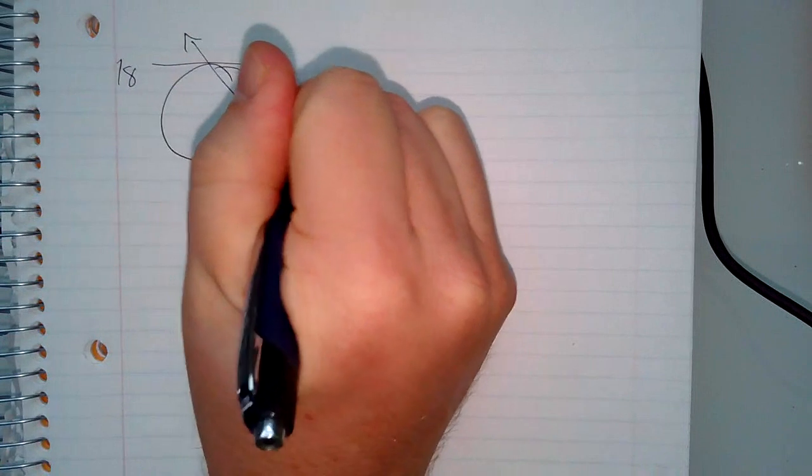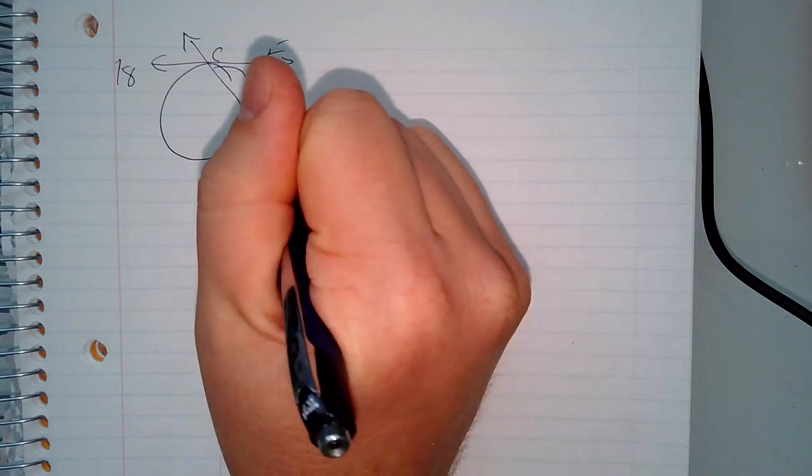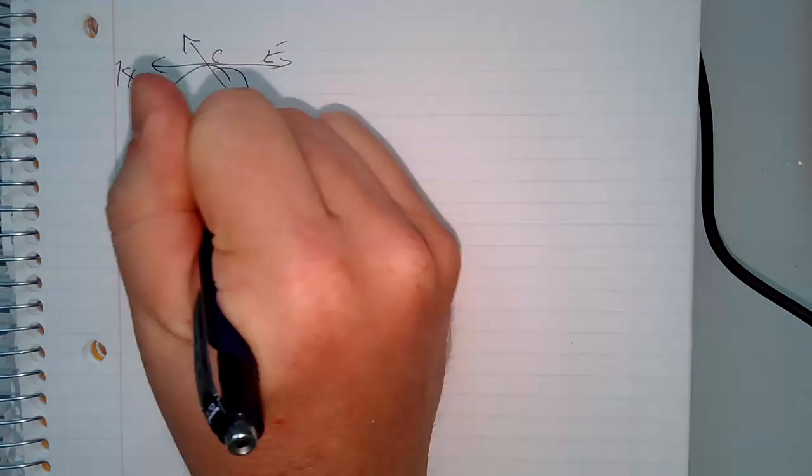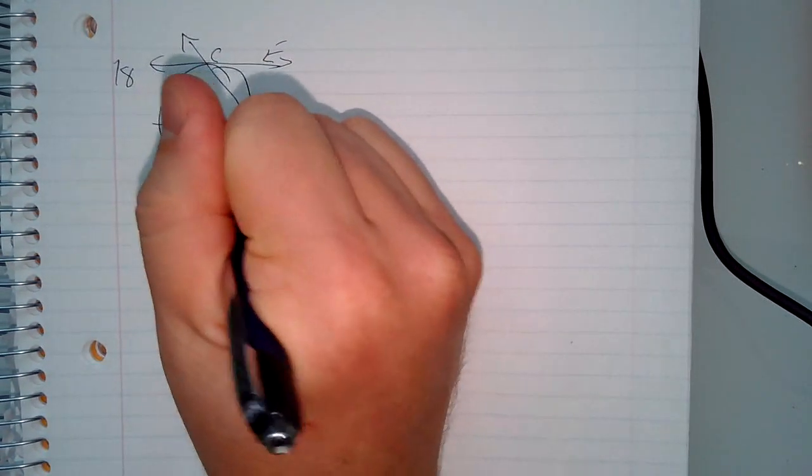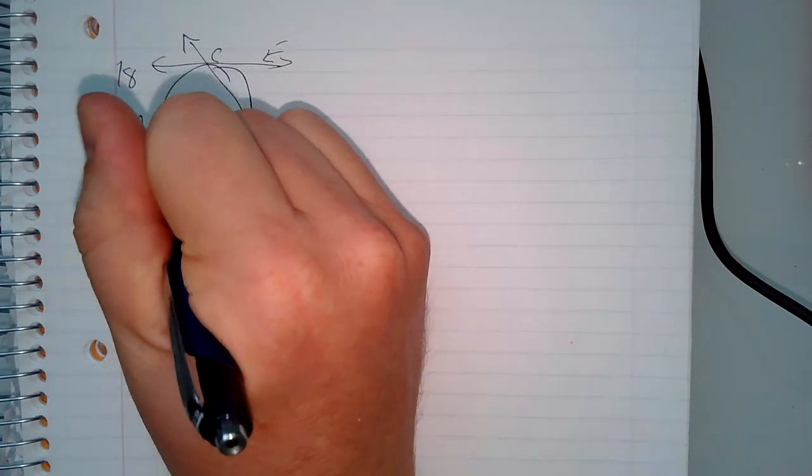All right, number 18. Number 18 says, use circle D. It says this is E, that is C, this is B. That should be the center of the circle, D, and that is A.